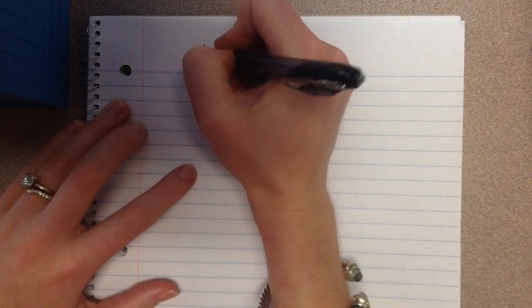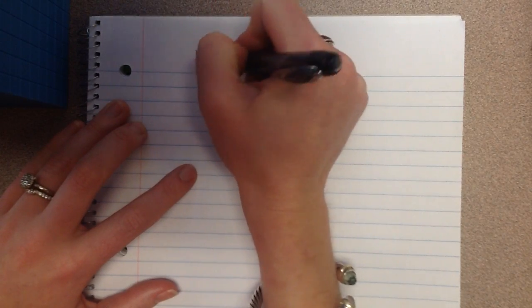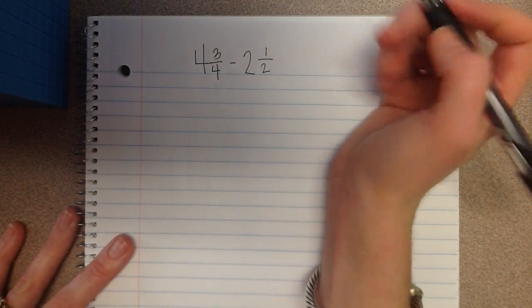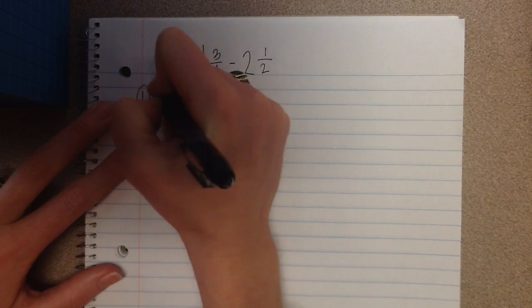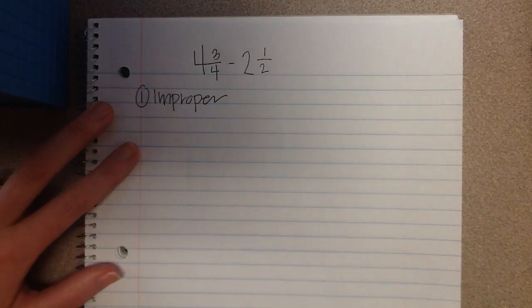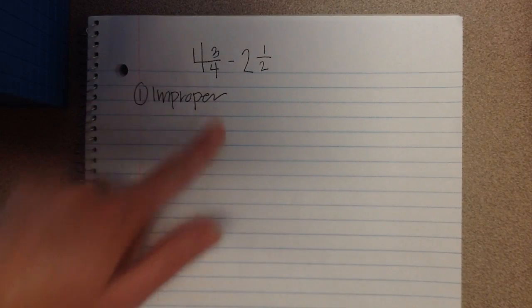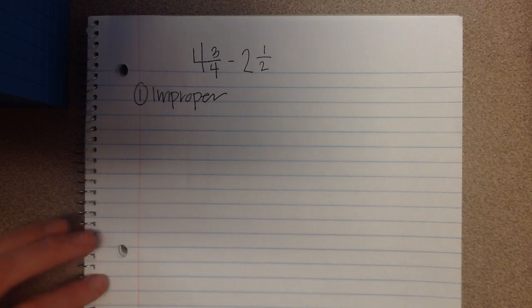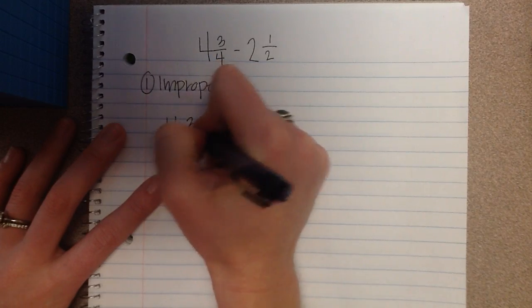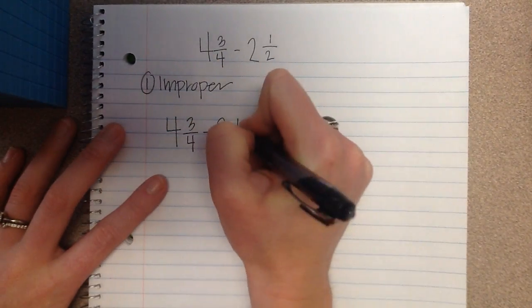Okay, so next what I'm going to do, remember you can always pause this video whenever you need to. Next I'm going to do 4 3/4 minus 2.5. Okay, so first method, improper. If you want, you can try to solve this problem with all 3 methods, and then you can push play and see if you're right. So I'm going to do it down here, 4 3/4 minus 2.5.